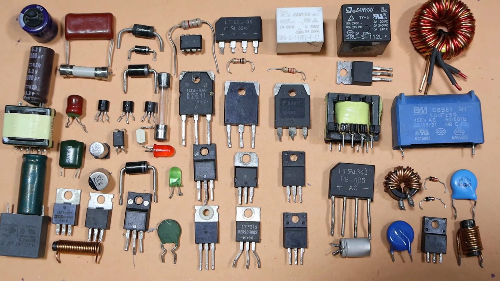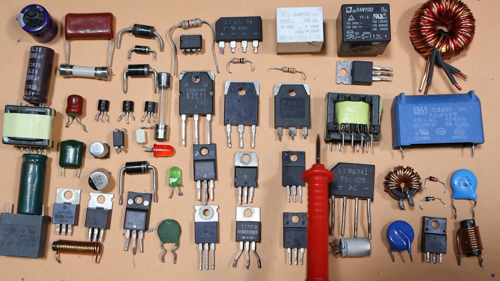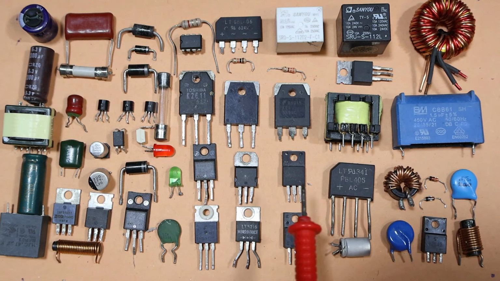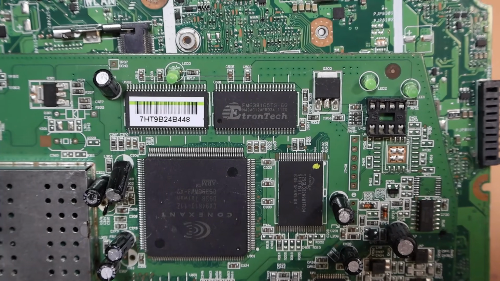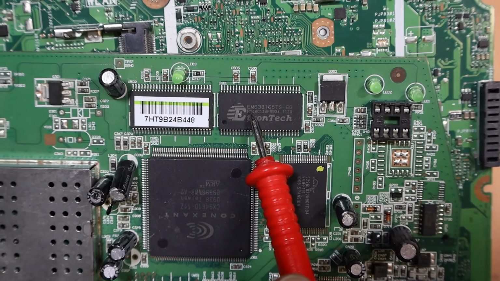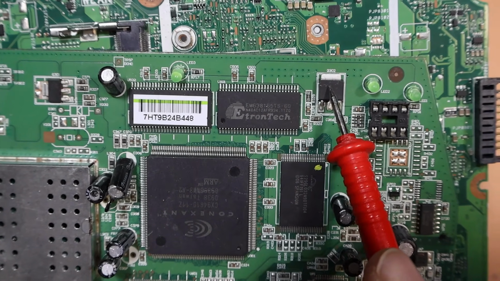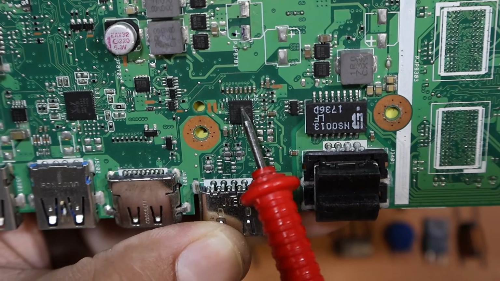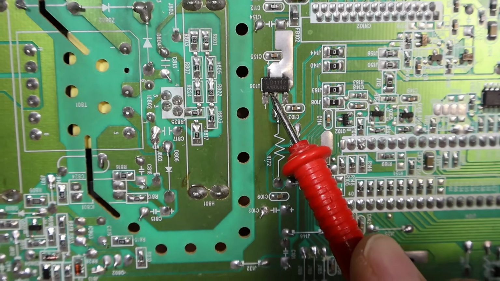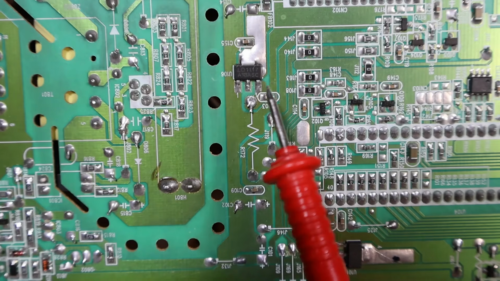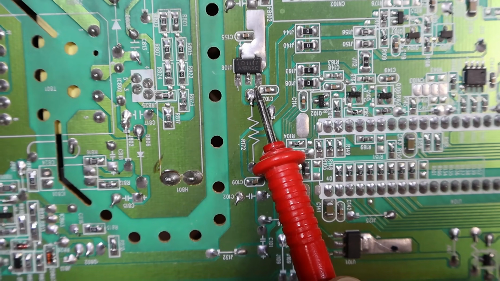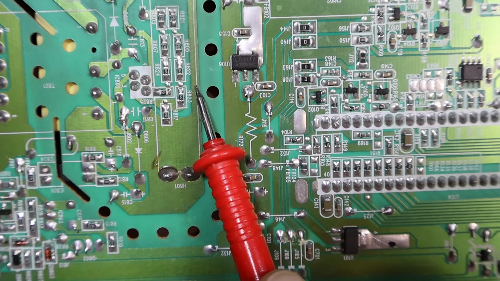Hi, in this video I'm going to teach you how to test all electronic components one by one. You're also going to learn how to test components that need power, like ICs and voltage regulators. I'm going to power the motherboards and check live voltage, check inputs, outputs, and much more.